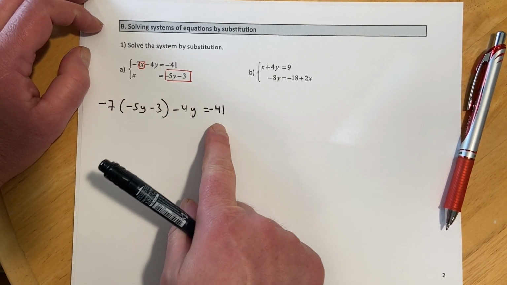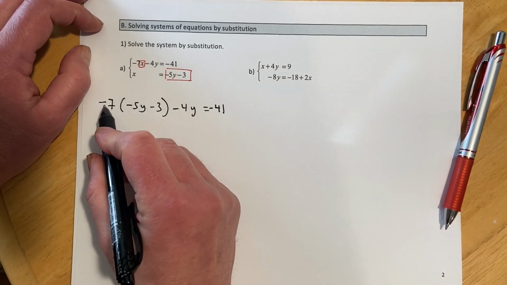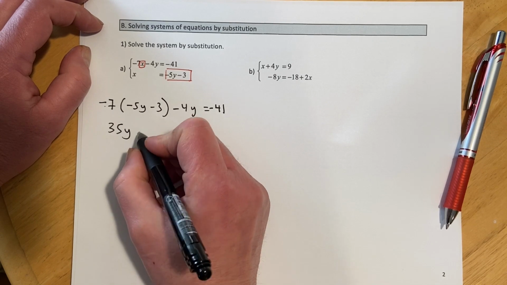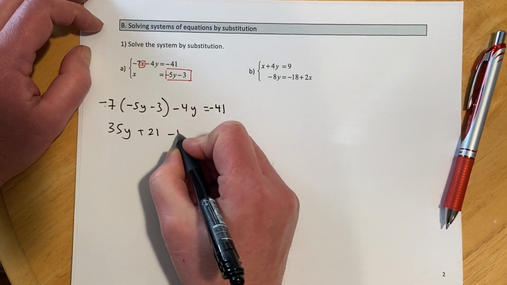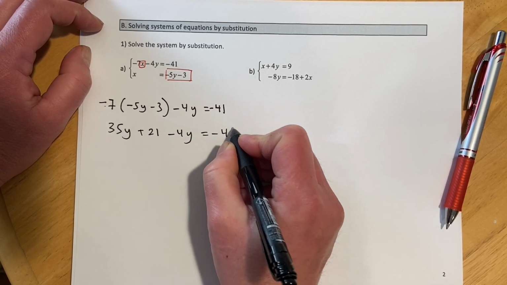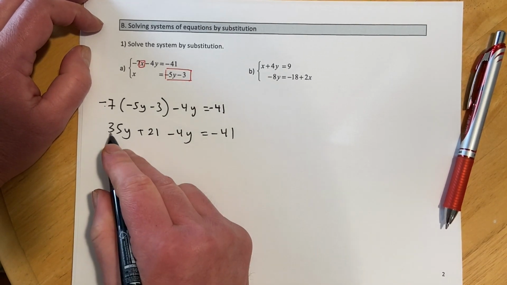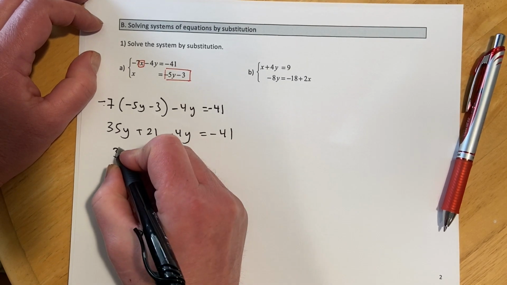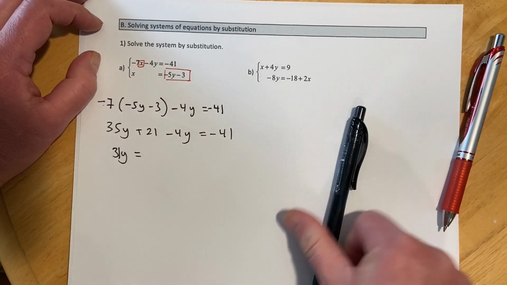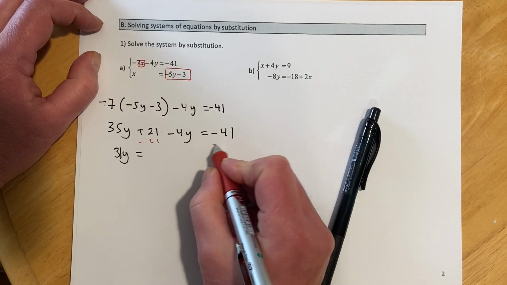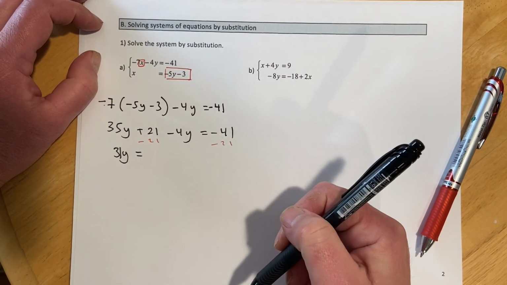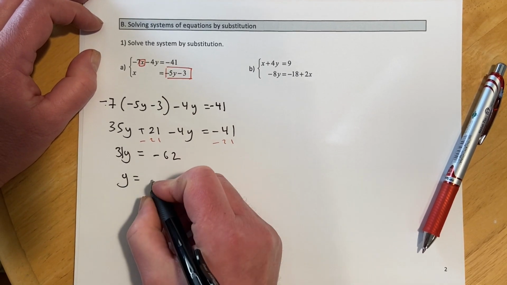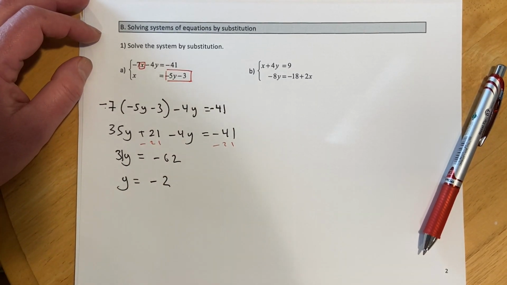And now I have one equation with one unknown, and we can solve those. So multiplying, we're going to get 35y plus 21 minus 4y equals negative 41. 35 minus 4 would be 31y. And then I'm going to bring the 21 over. And so that's going to give me negative 62 there. And so y is going to equal negative 2.